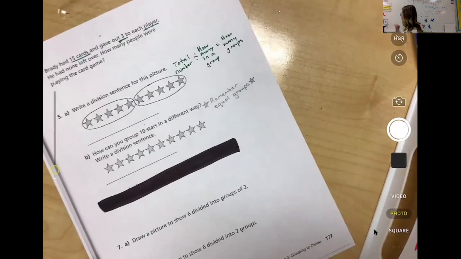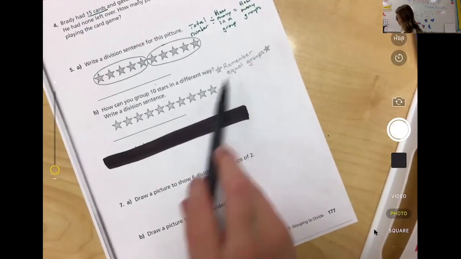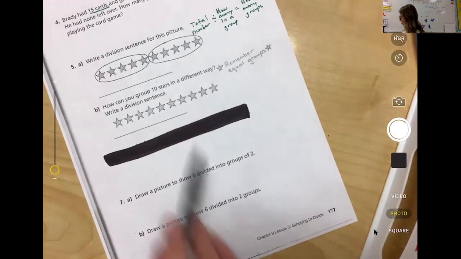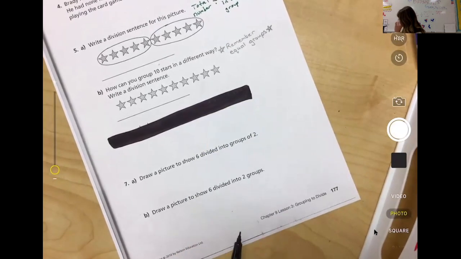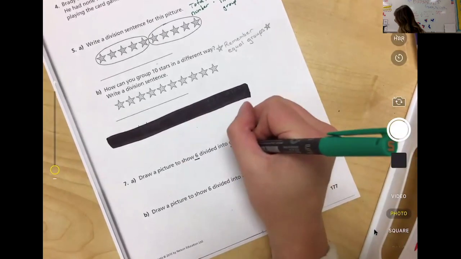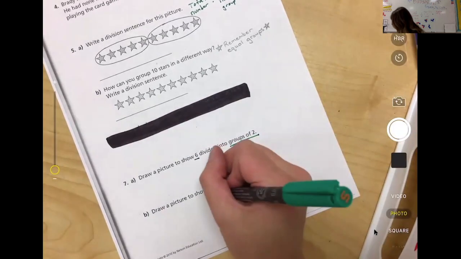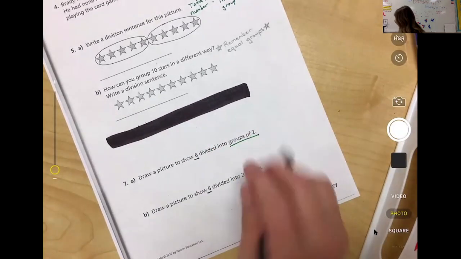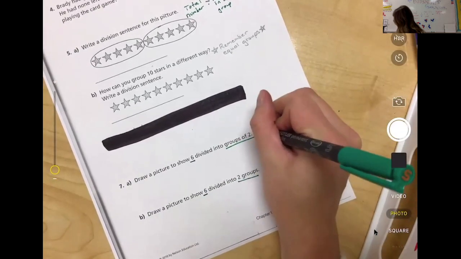Anyway, remember, the groups have to be equal for division. You're dividing these stars up. There's 10 stars. Then all the way down to 7, draw a picture that shows 6 divided into groups of 2. So your big all-together number is 6, and the groups are of 2. And then you're going to draw 6 divided into 2 groups. The wording here is switched, so be careful.